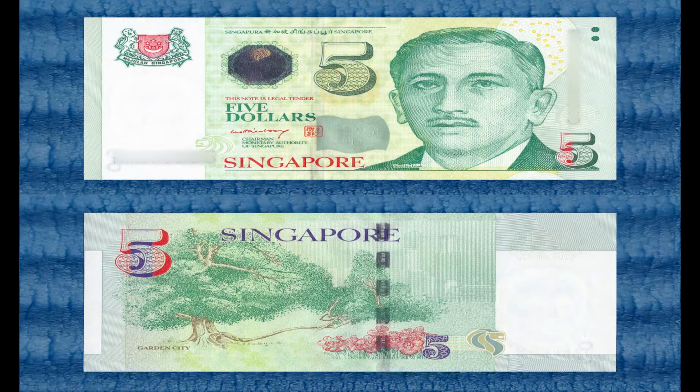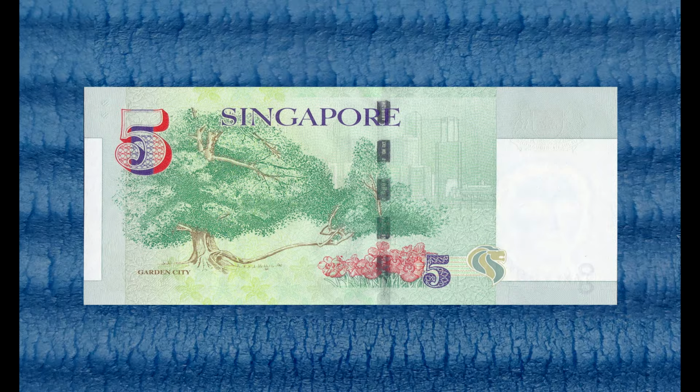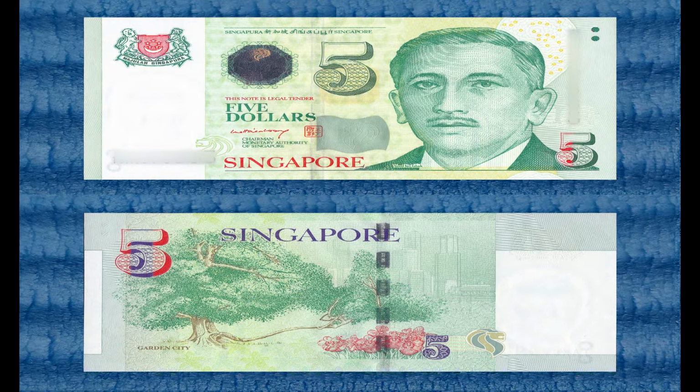Hello friends, in this video we are going to see the 5 Singapore dollars standard circulation banknote, which was launched in the year 2004 by the Government of the Republic of Singapore. These banknotes were printed by the Monetary Authority of Singapore, MAS. Now let us see the physical structure of the banknote.